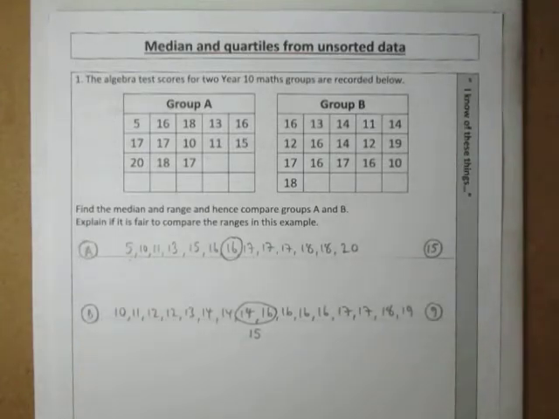That wouldn't be fair. So what we're going to do today is look at using something called the quartiles. And using these quartiles, by finding the middle of the top and bottom half of the data, they allow us to ignore these extreme values, these outliers that perhaps don't fairly represent the whole of the data.